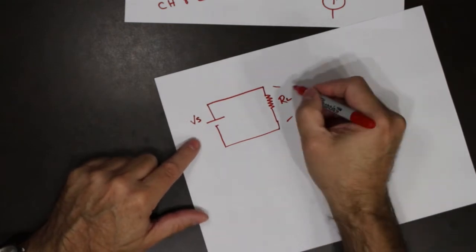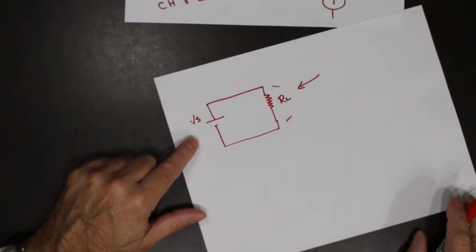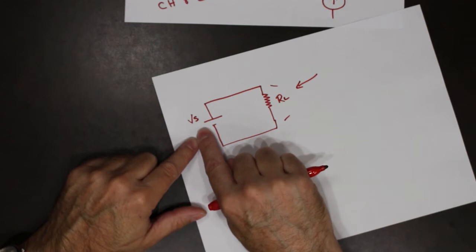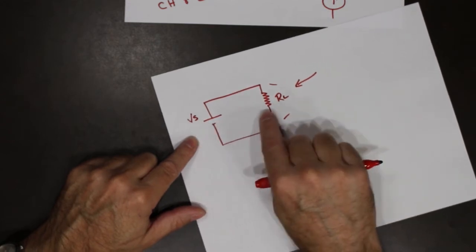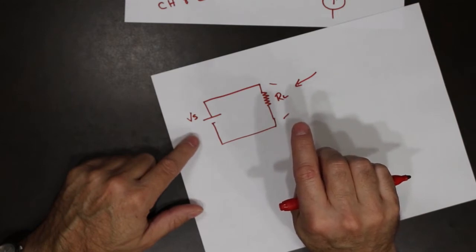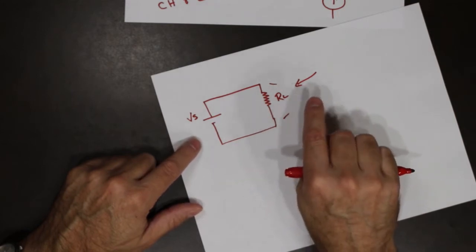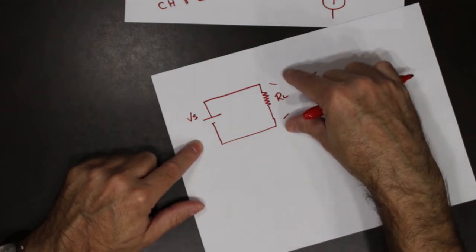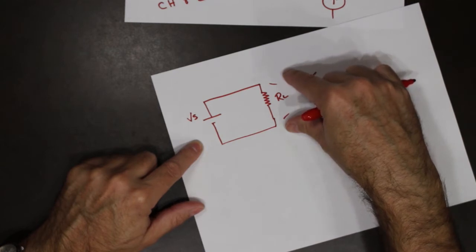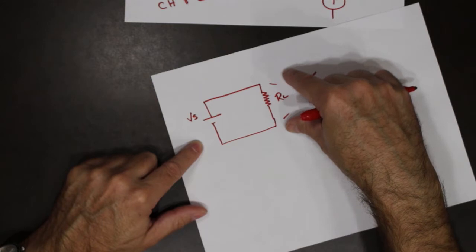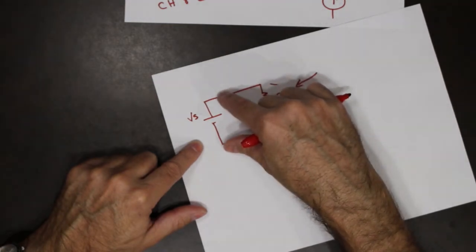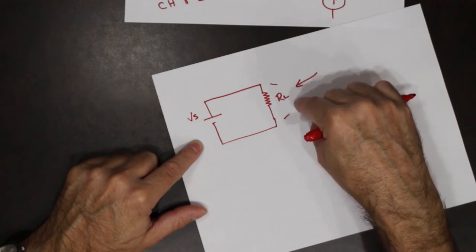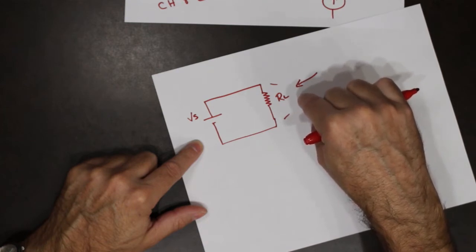It doesn't matter if I change this resistance, the voltage drop across it will always be equal to Vs. So in an ideal DC voltage source, the voltage applied across the load resistor is always going to be equal to the supply, even if I vary the load condition.